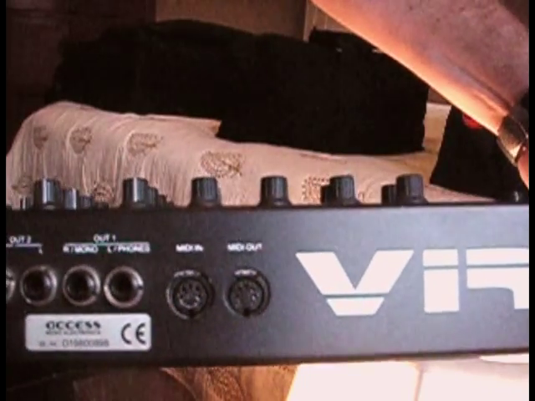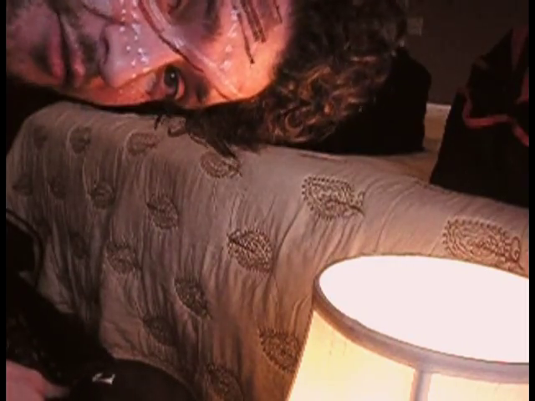Big point, MIDI in, MIDI out. Anything that has a MIDI input on the back of this that produces sound can be used with an MPC to create sound. Power supply for the Access Virus. Right on. Okay.